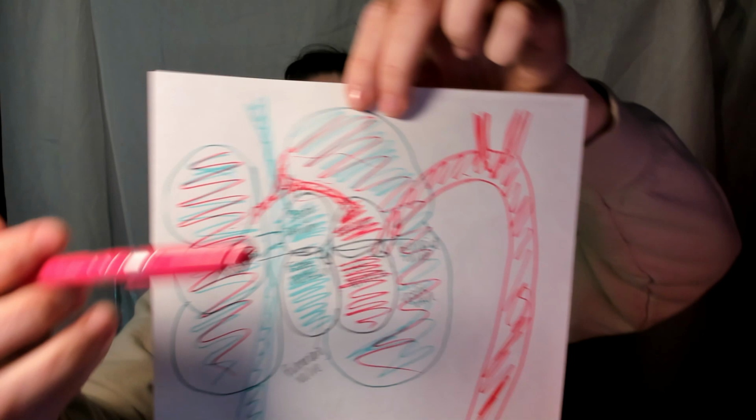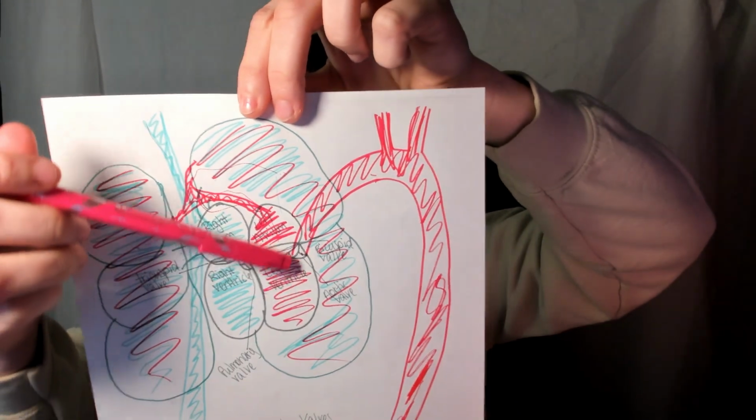Now, we start the systemic circulation when the left ventricle throws that blood out into the body. Systemic is just meaning throughout the body. It's going throughout your system. So it's a much longer circulation of the blood versus the lungs. The lungs is a lot quicker.